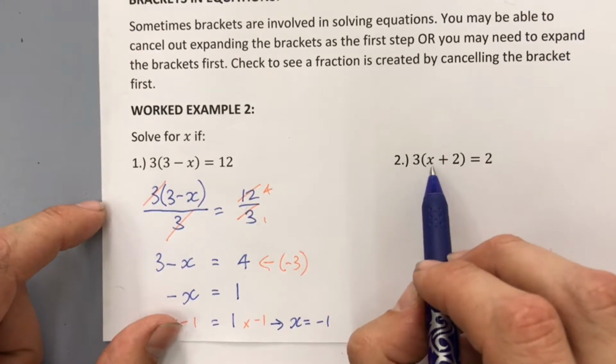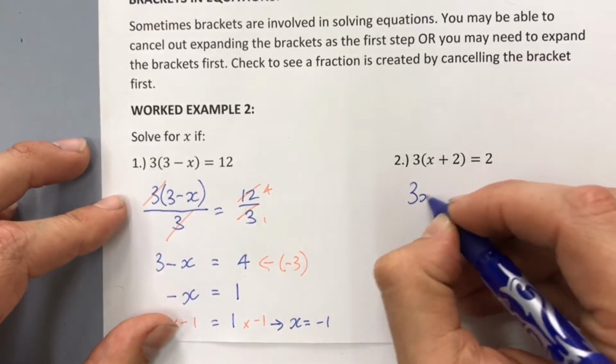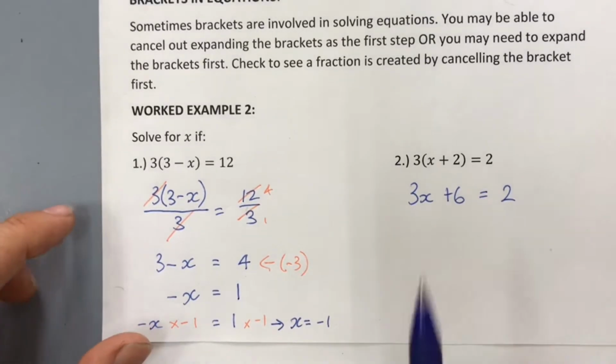Expanding this bracket, 3 times x plus 2. What's that going to give us if we expand it out? 3x plus 6. Good. So 3x plus 6 is going to be equal to 2.